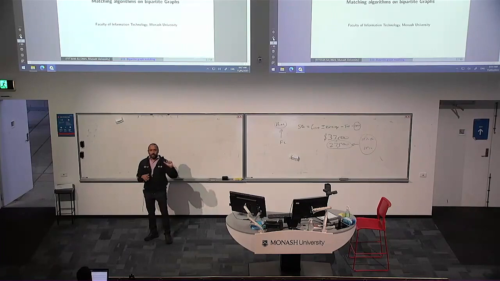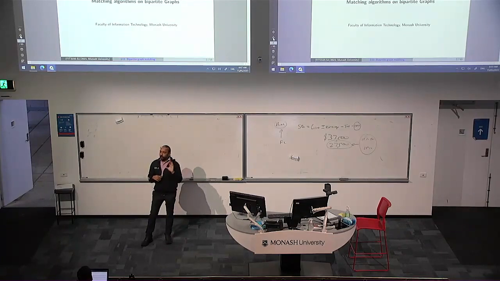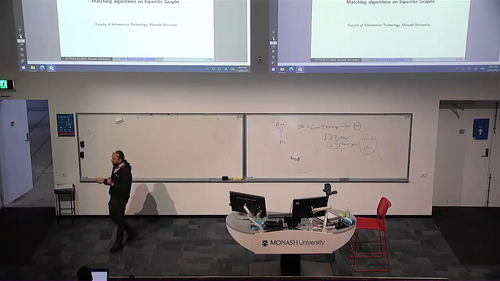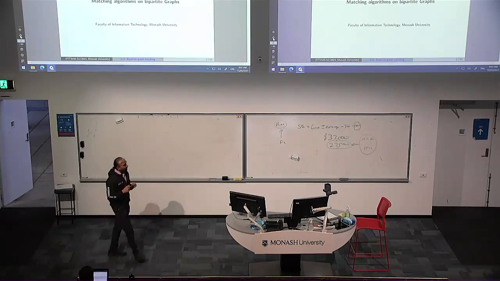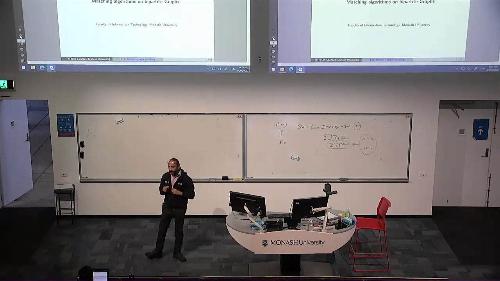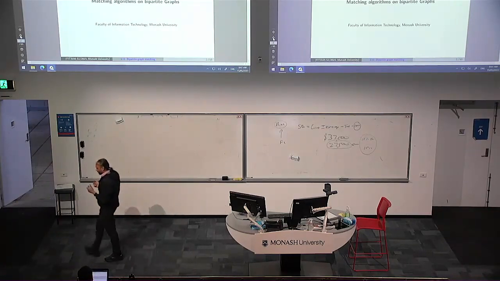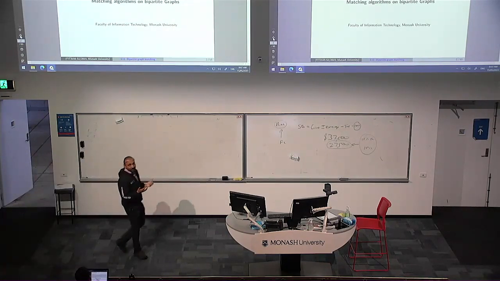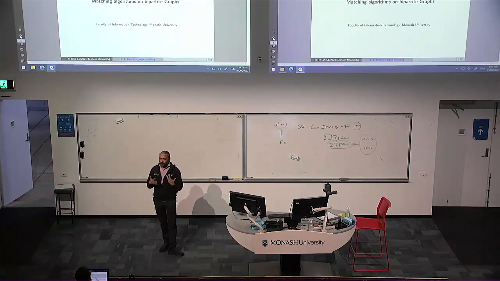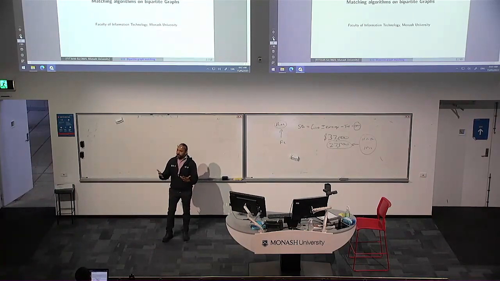So what I usually do is introduce the maximum cardinality version of bipartite graph matching and then talk about this special problem which is called minimum cost, much like min-cut, there's a min cost bipartite graph matching. If you have a bipartite graph with weights and costs on it, you want to do a matching that minimizes the cost.